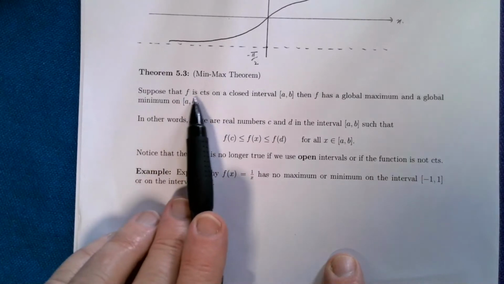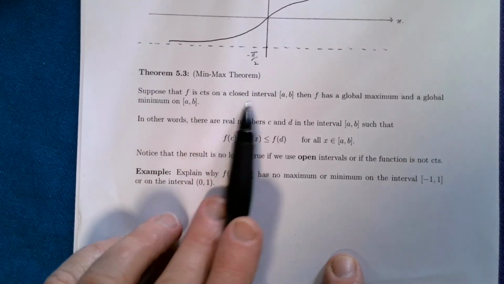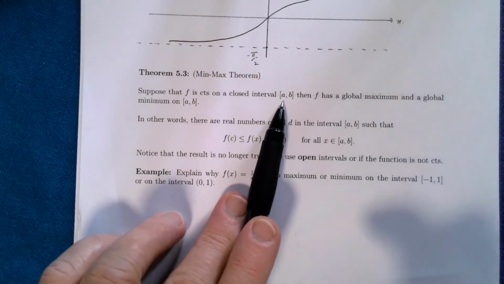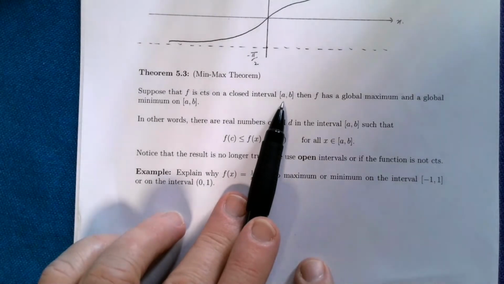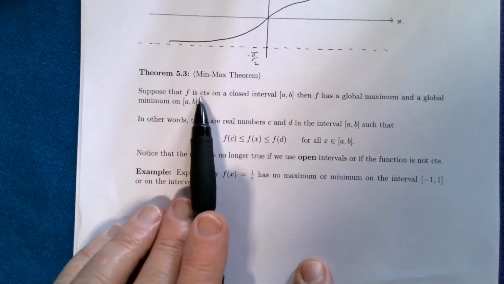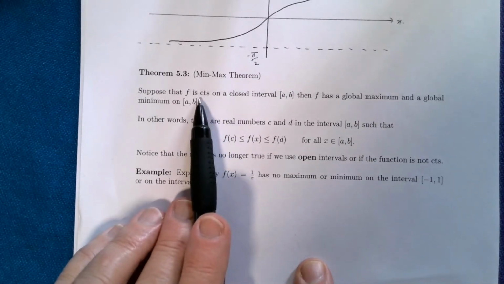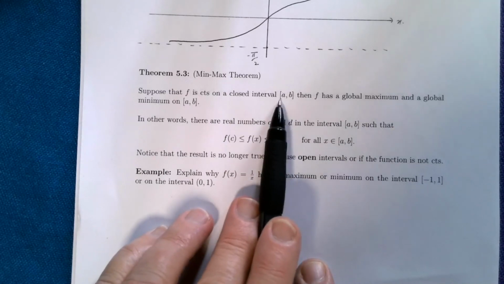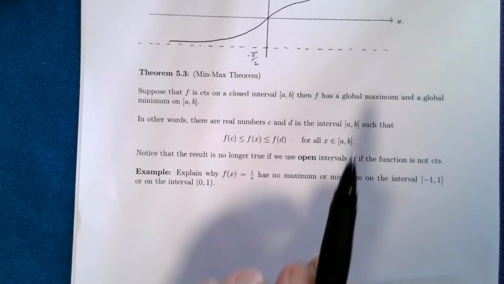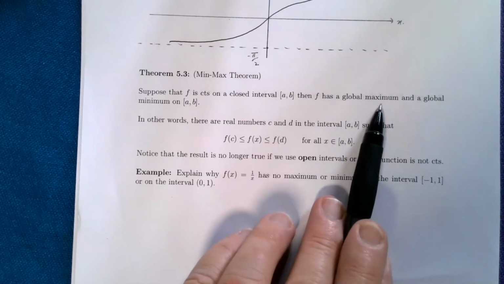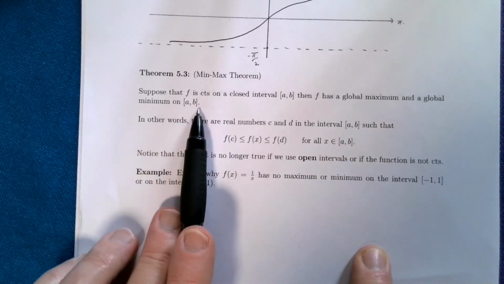It says, suppose that f is continuous on a closed interval. Now again, as I mentioned before, all of these theorems, they're like the ads on TV, conditions apply. And you've got to be careful with the conditions. So the conditions here are that f has to be continuous, and the other key word here is closed. You've got to be continuous on a closed interval. If that happens, then money back guarantee, f has a global maximum and a global minimum on the interval AB.